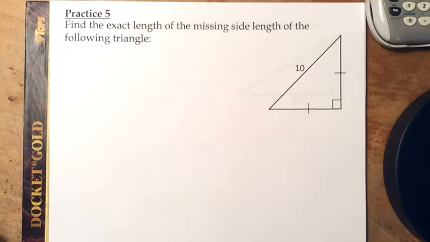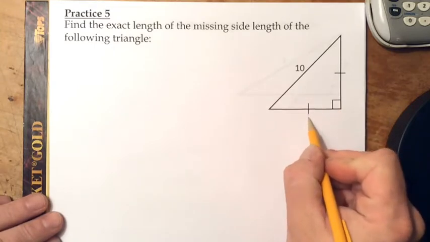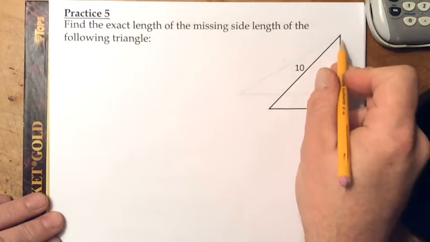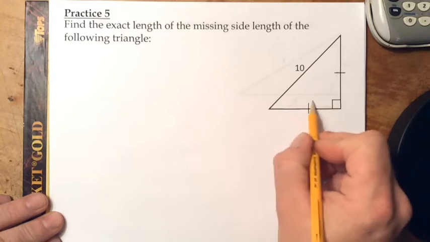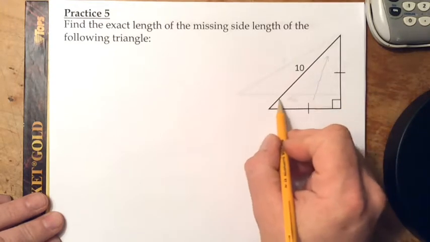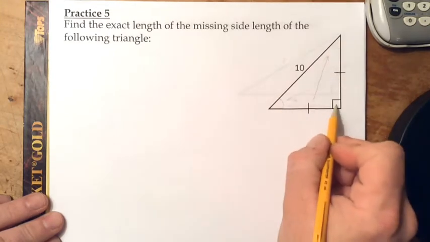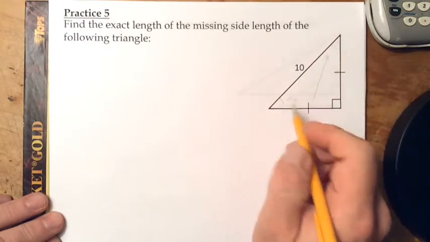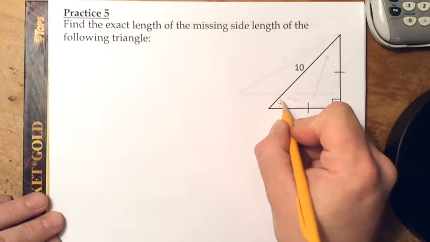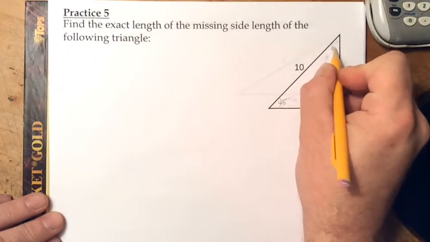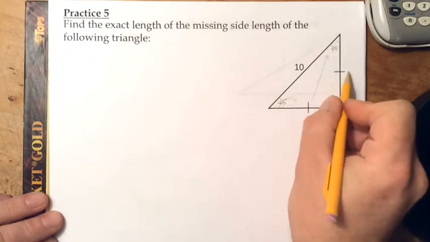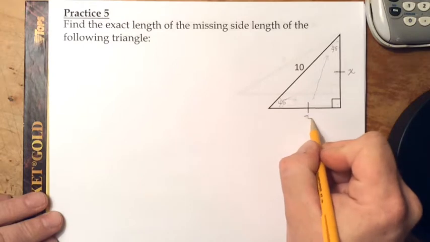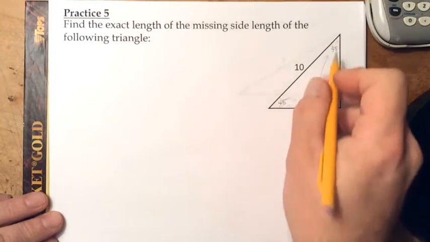Practice 5. Find the exact length of the missing side length of the following triangle. And we have, again, 45, 45, 90 here. Since these two sides are congruent, the angles opposite them are congruent, and since those are congruent and this is a right angle, these together have to be 90, and therefore both of them have to be 45. So this is a 45, 45, 90, and I'm going to call this x. These are the same variable because they're the same length.